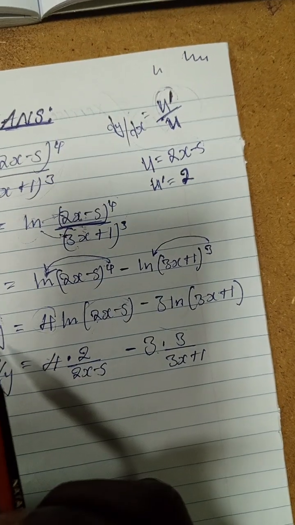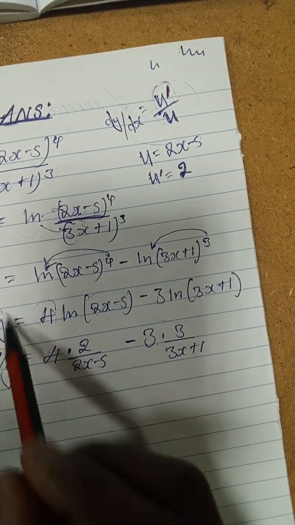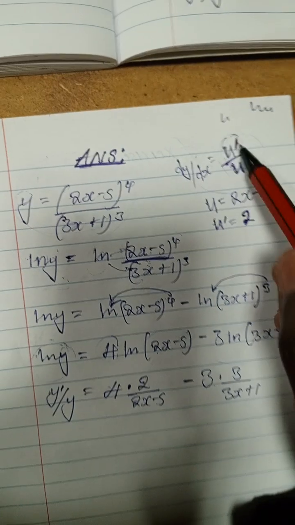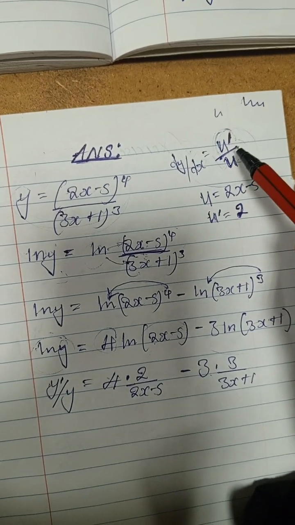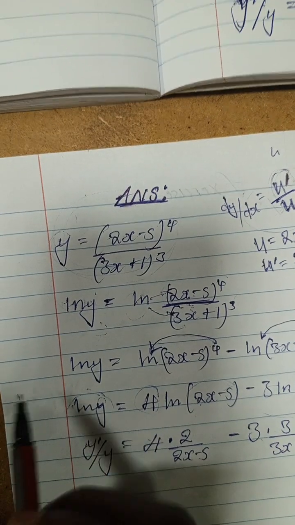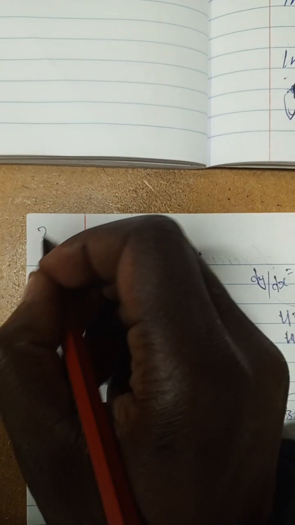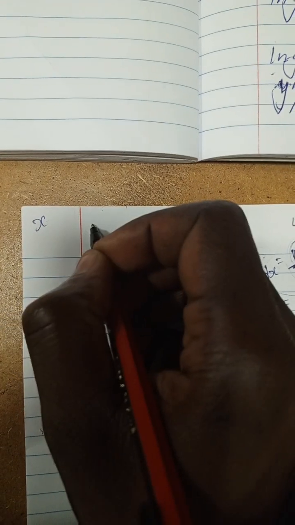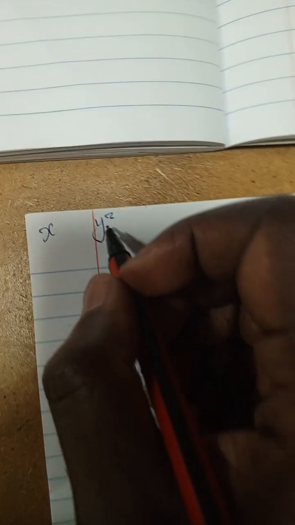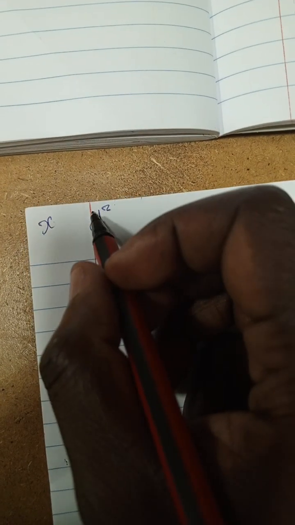Then allow me to go back and explain a little bit on this. For instance, when we're going to use this formula, let's talk about implicit. Let me just keep y squared, not x. So you have y squared, and then they say find the derivative of y squared using implicit.